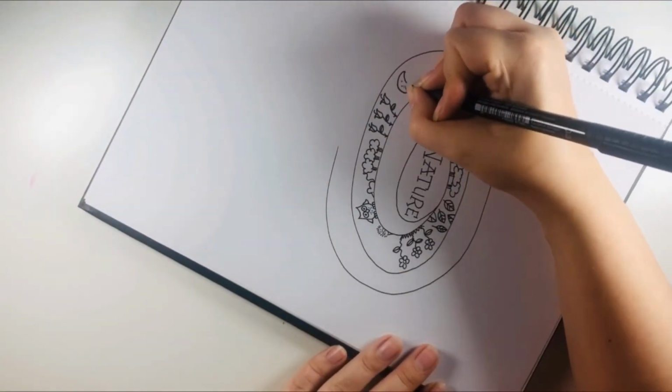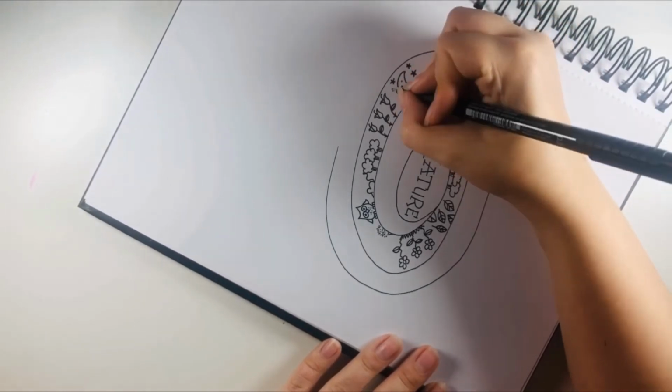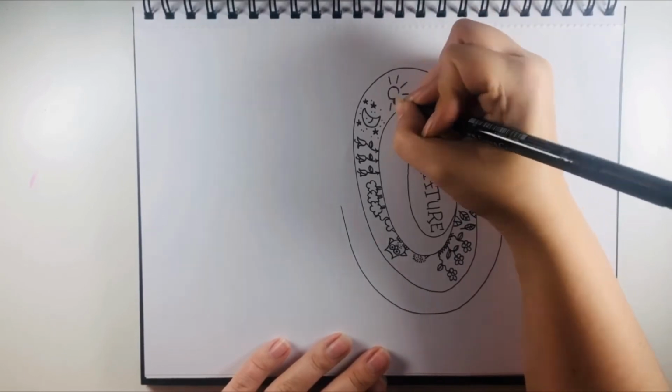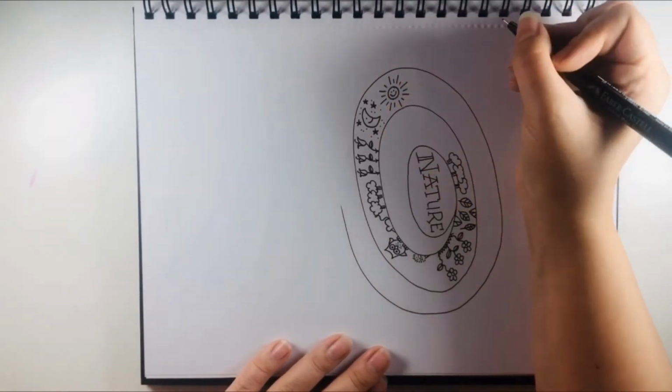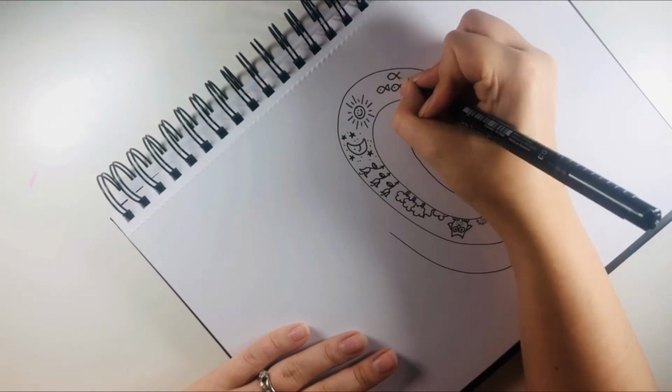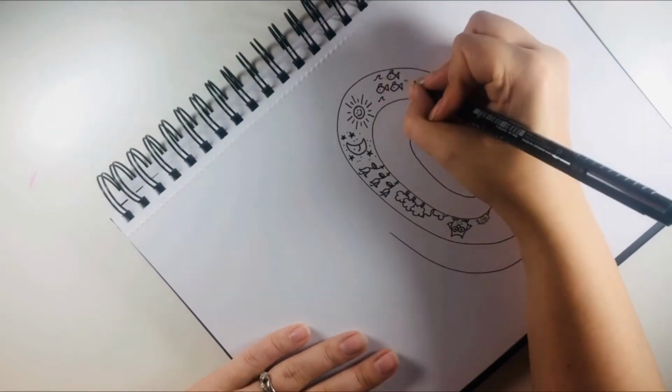My example here is by no means detailed, as I wanted it to be a quick activity that tested me to think of images quickly based on the theme I chose. However, you could choose to spend a lot more time on your individual images and create a masterpiece.